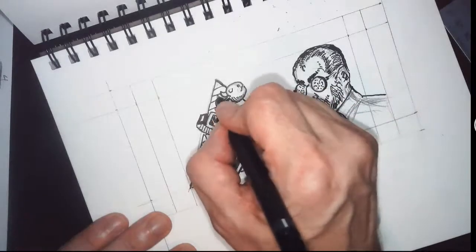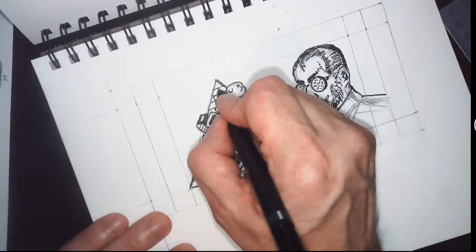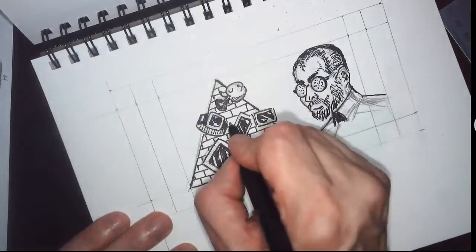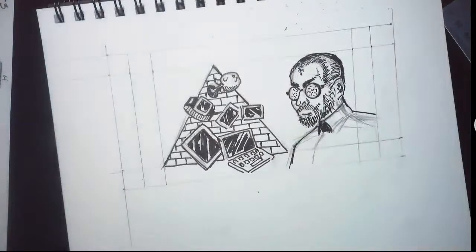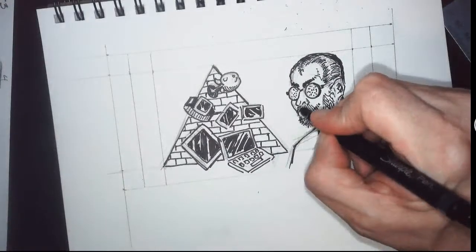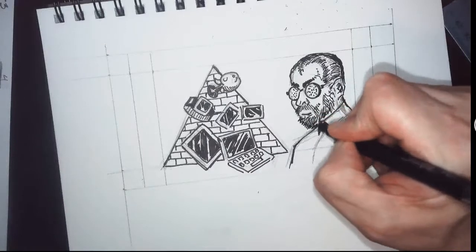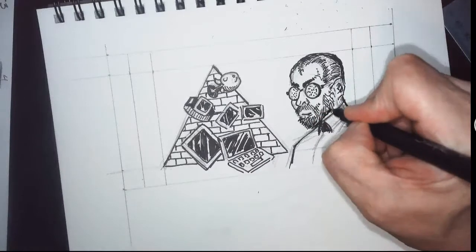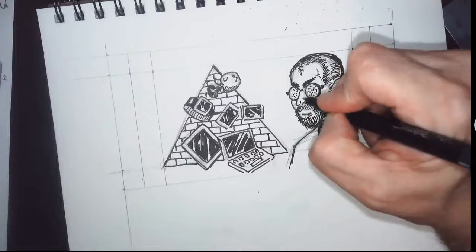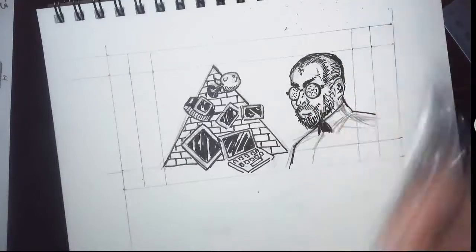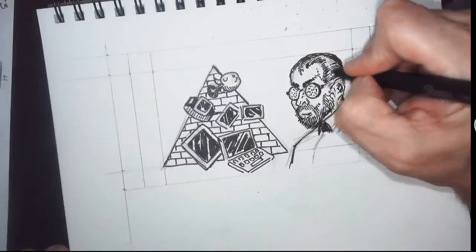All right. Okay, something like that. That's not a great tiling, but c'est la vie. And the beard's a little too much, but that's okay. It's supposed to be reminiscent of Steve Jobs, not Steve Jobs. Right?